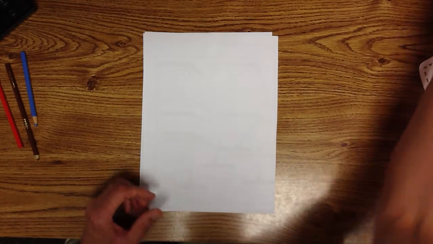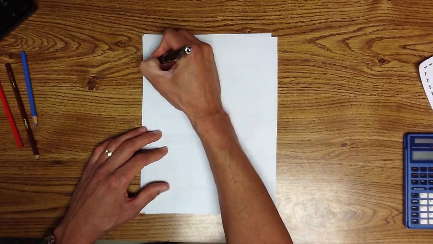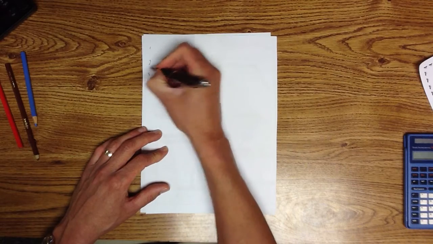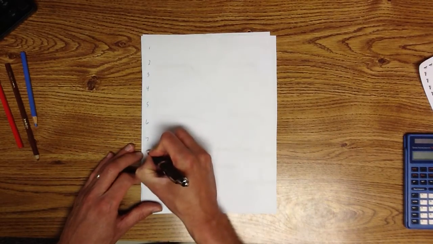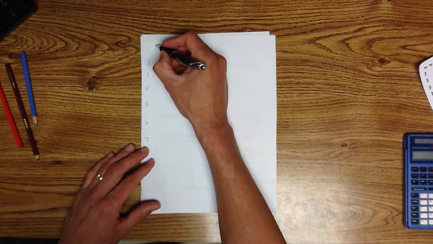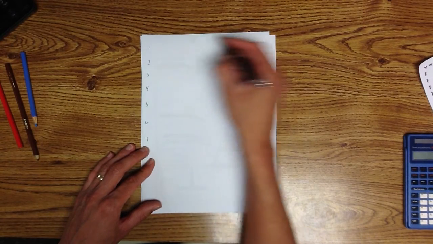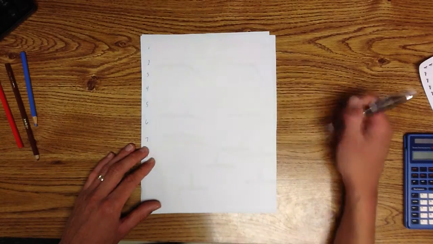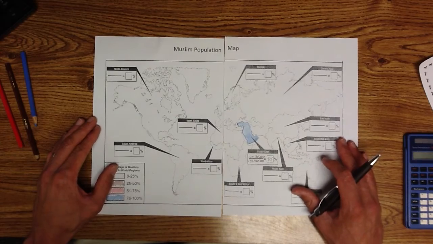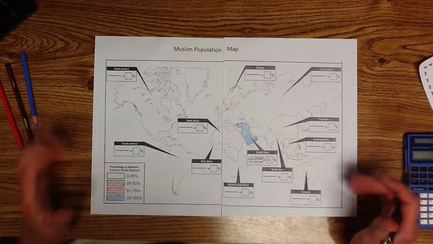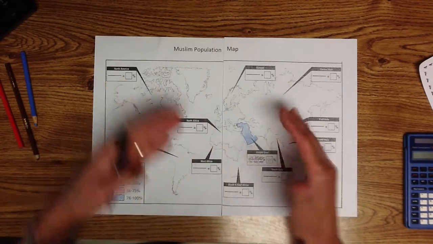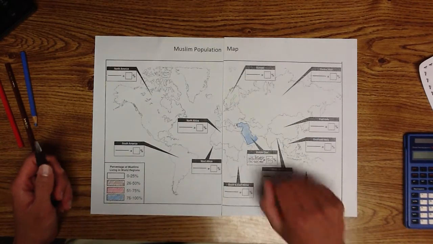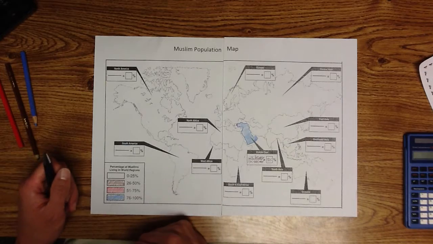And you'll just number 1, 2, 3, 4, 5, 6, 7, 8. You'll answer each question, echoing the question into your answer, so you're writing me in complete sentences, echoing those things in there. And once you have that all done, it should give you a basic idea of how Islam spread throughout the world and what it looks like today, based on calculating the percentages, coloring in your map, and answering those questions on the back.